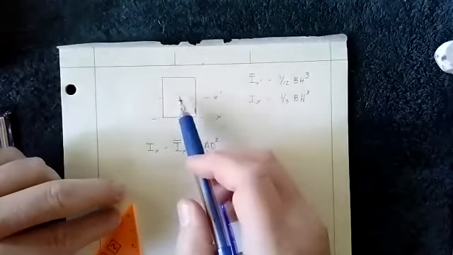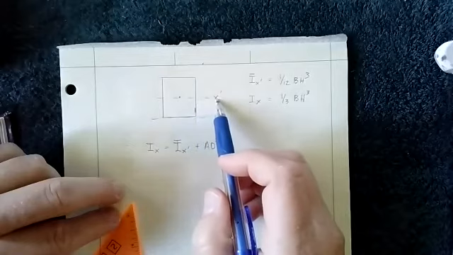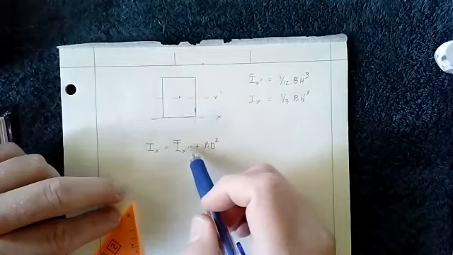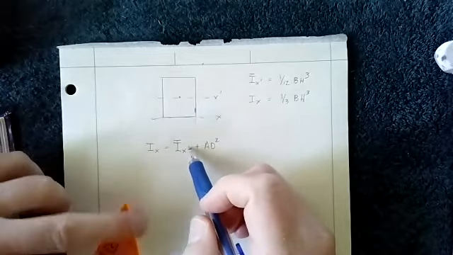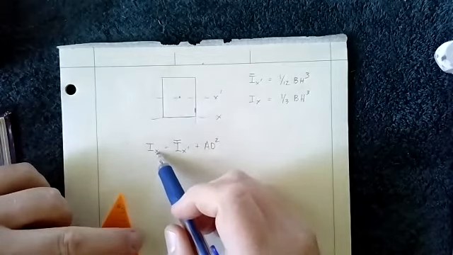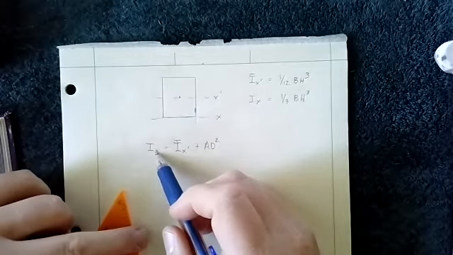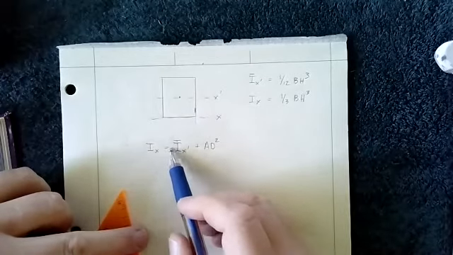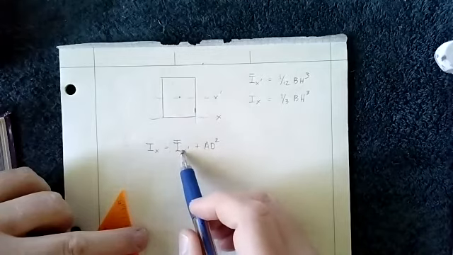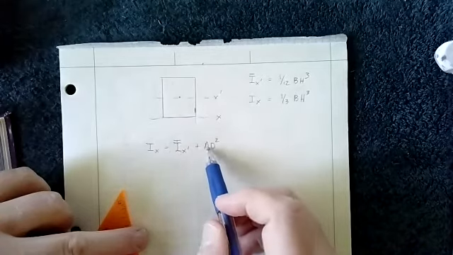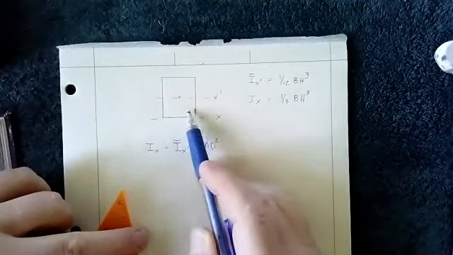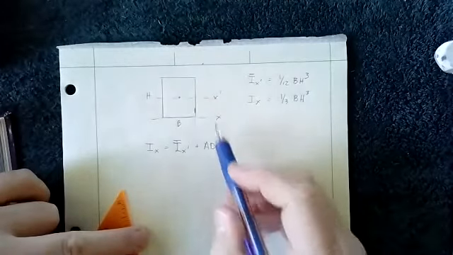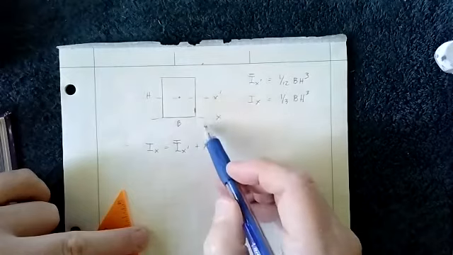But let's look at this example again. We have x bar, and usually the notation for the centroid is a little bar above, or an apostrophe or a dash, whereas a normal axis just means any random axis. So the equation says that the moment of inertia about any x-axis equals the moment of inertia about the centroid plus A d squared, where A is the area of the shape, base times height, and d is the distance between the two axes.